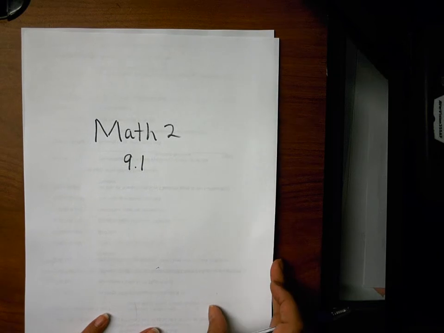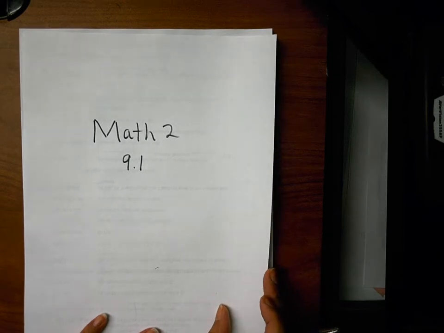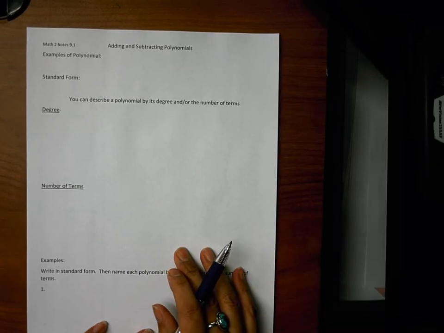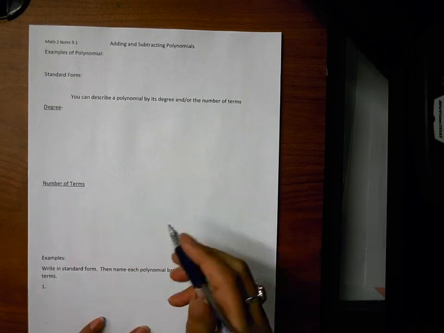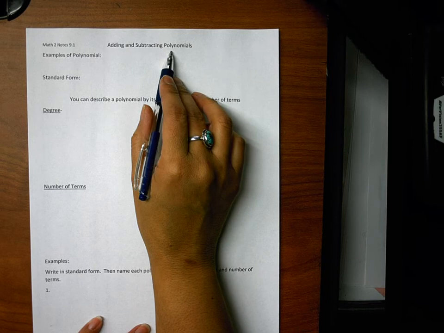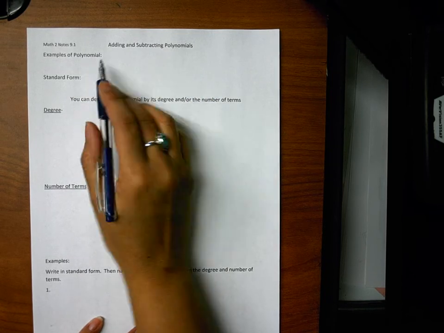This is Math 2, Notes 9.1, that's Unit 9, Lesson 1. You should have received this handout in class. If not, you can print one out from my website or just handwrite it as we go. This is Notes 9.1, Adding and Subtracting Polynomials.